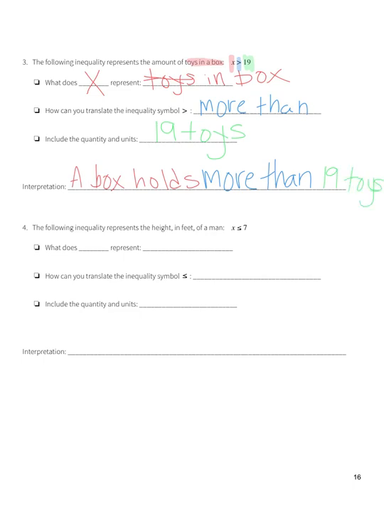Okay, so to put it all together, it might be helpful instead of writing toys in a box, just to write box. But we are looking at the toys in a box. A box holds more than 19 toys. X is greater than 19. What does X represent? The box. The box can hold more than 19 toys.